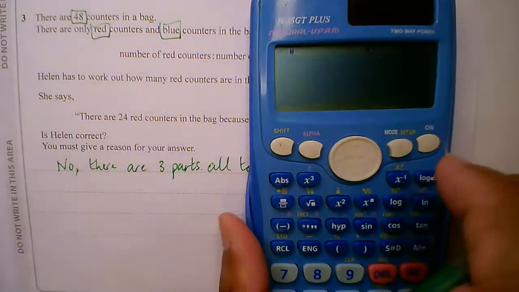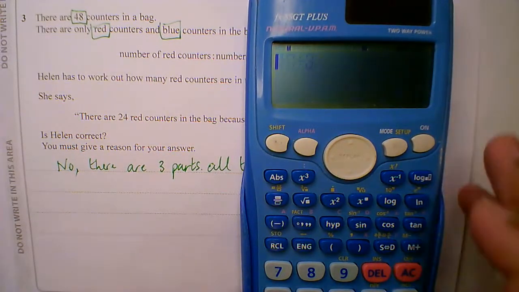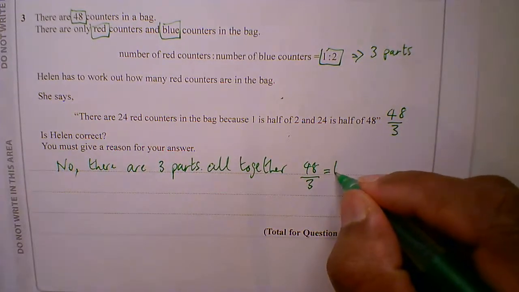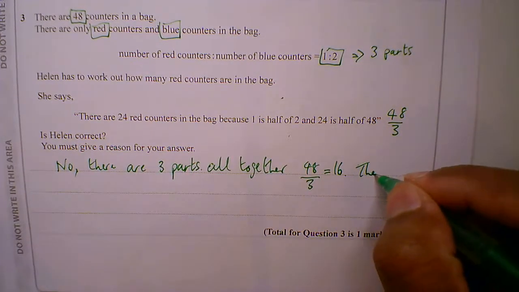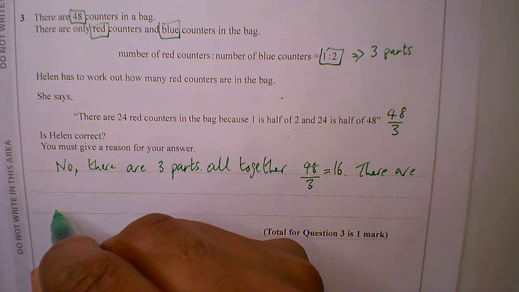What does that equal? Just get your calculator out. 48 divided by 3 equals 16. There are 16 counters.